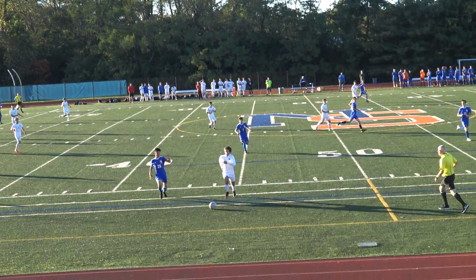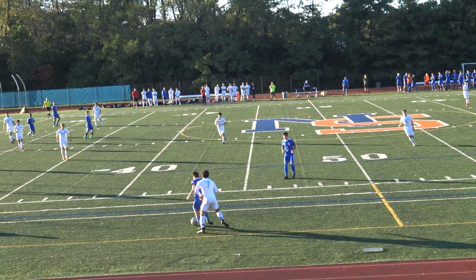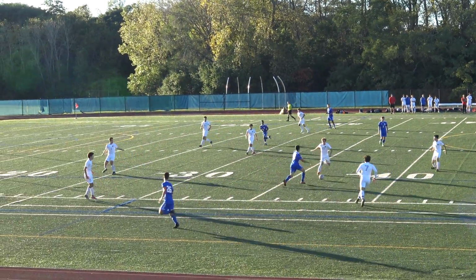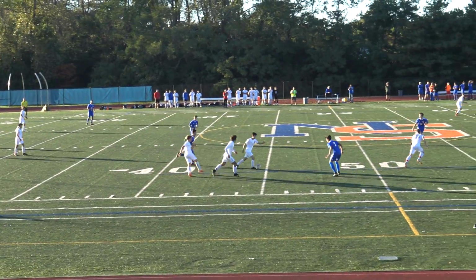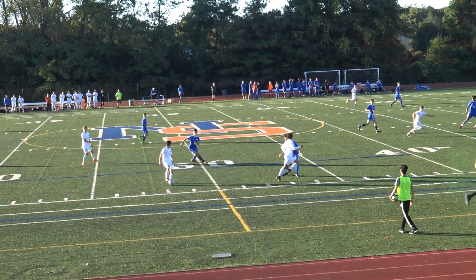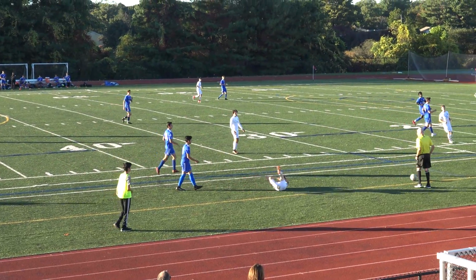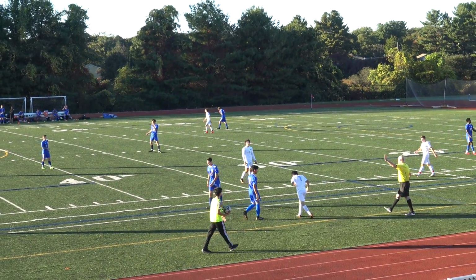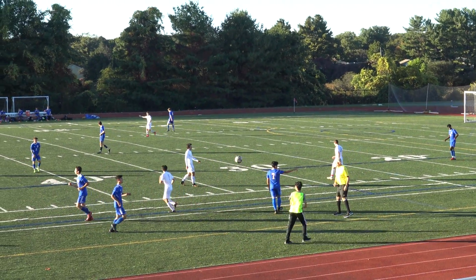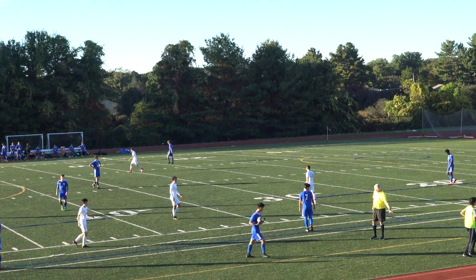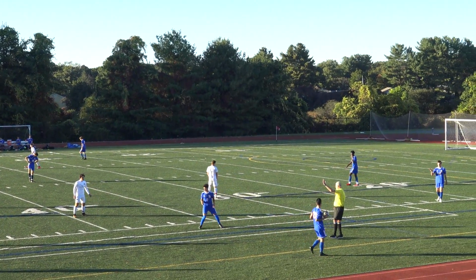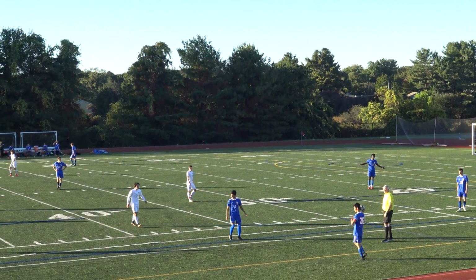Oh, Dimitri saves it. 26 ahead to 17. 17 gets stolen. Brendan has it. Brendan takes his time. Brendan to his right. Brendan to the side. He goes down. 18:10 left in the second half. It's 1-1.